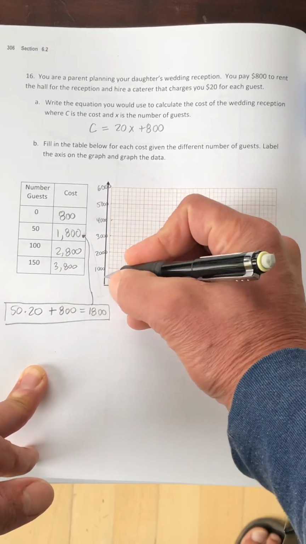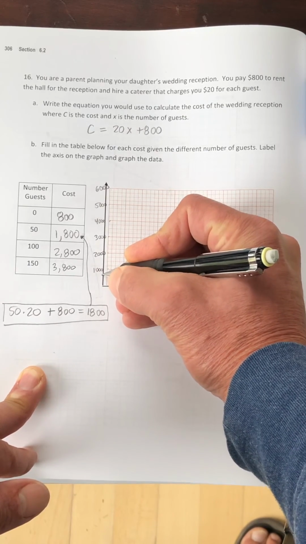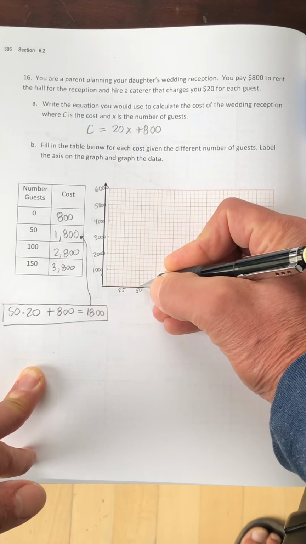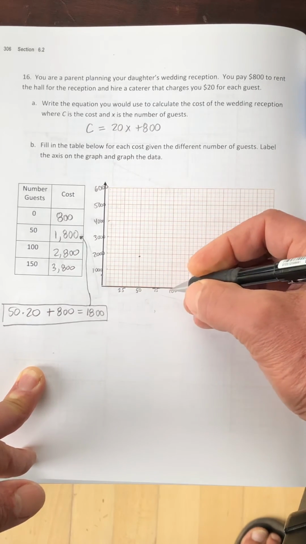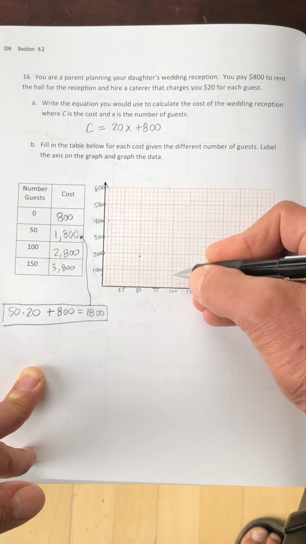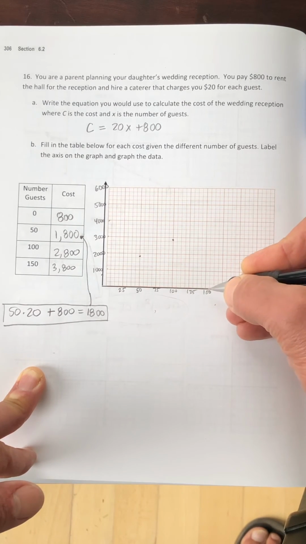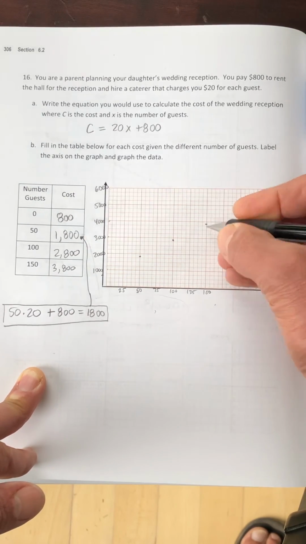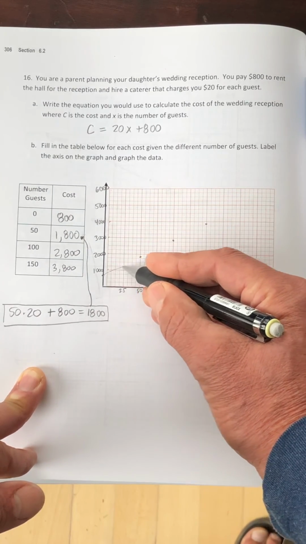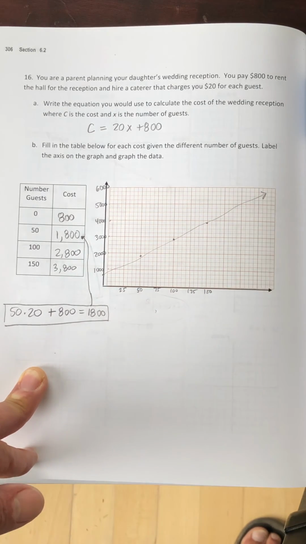First one is 0 and 800, so right about there. And then we go up to 50, we want 1,800, so right about there. 100, we want 2,800. And then 150, 3,800. And then we just go ahead and connect that with a straight line to make our graph.